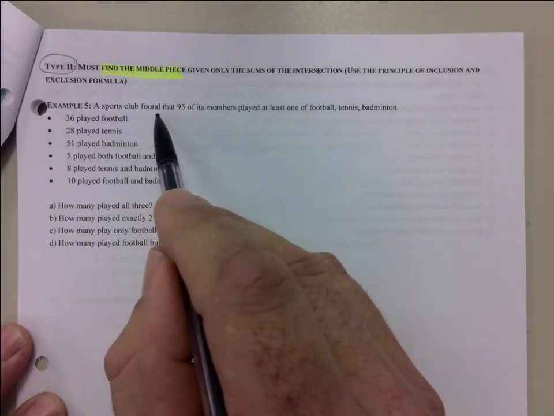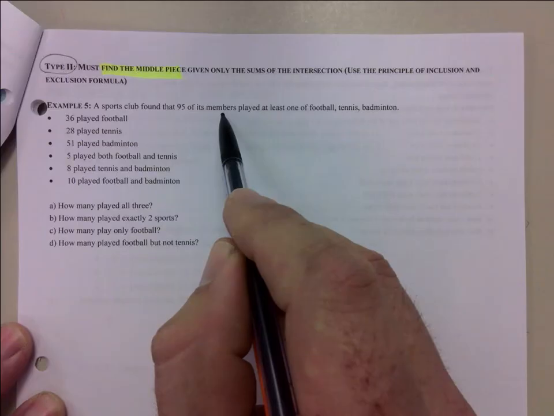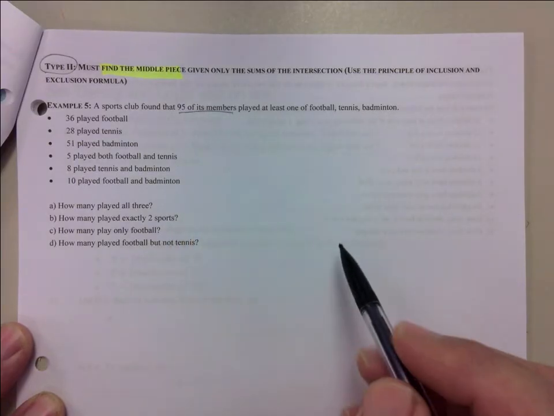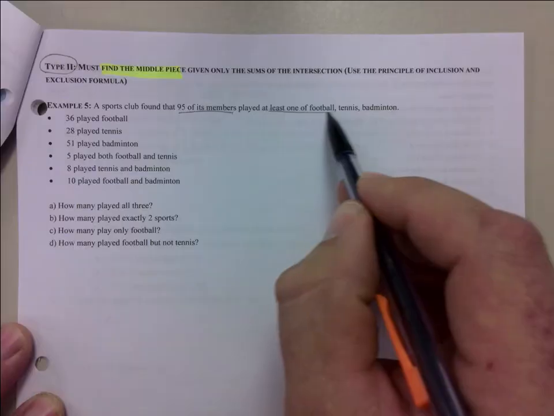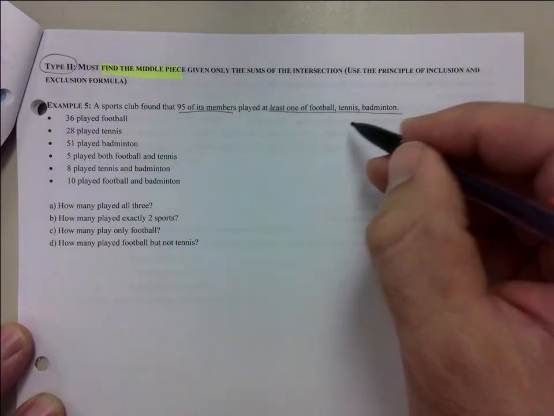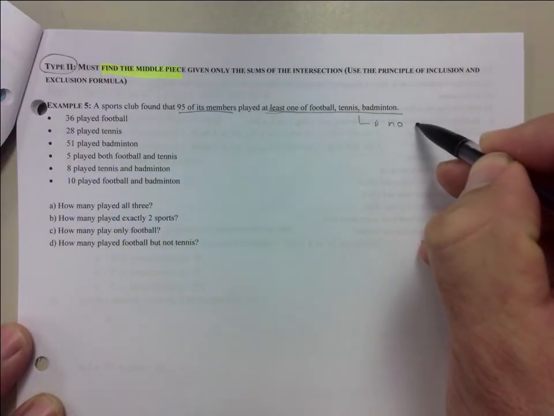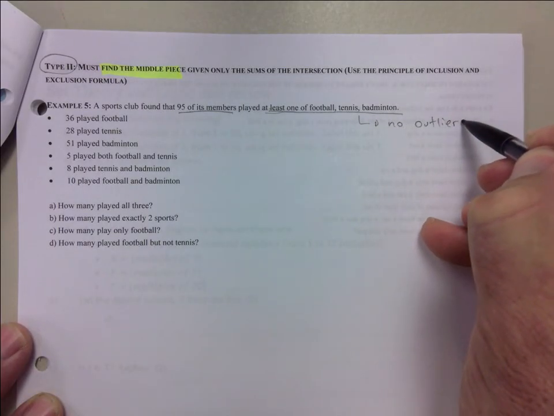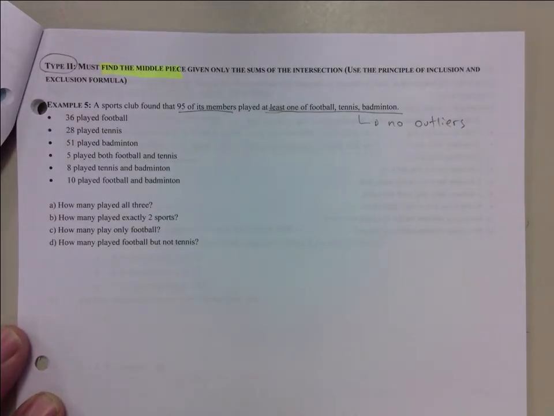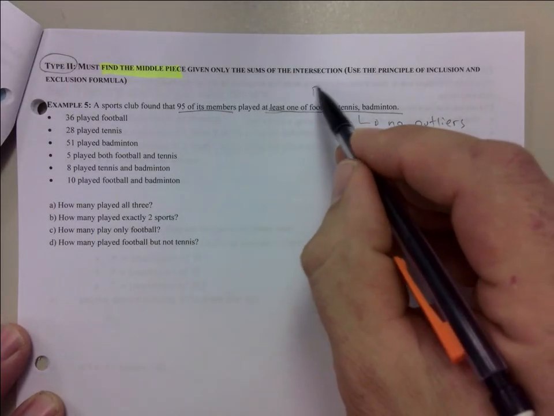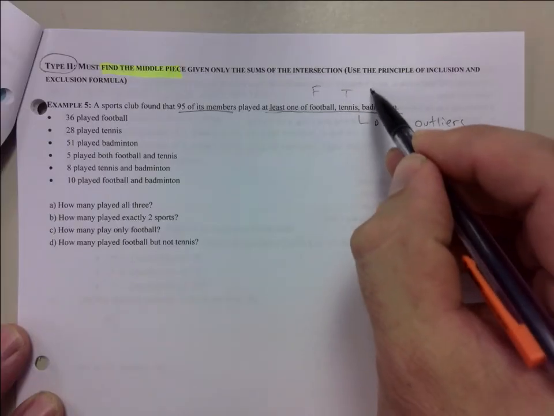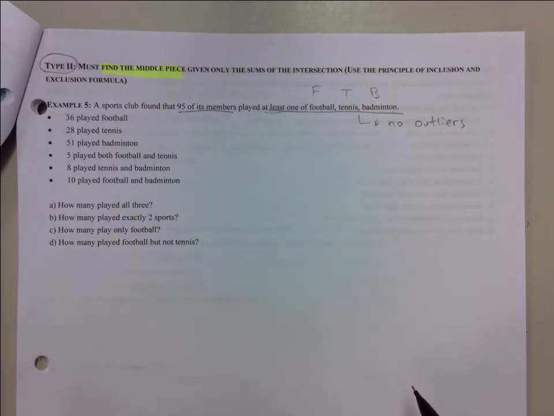A sports club found that 95 of its members, no talking now, okay, please? 95 of its members played at least one of the following sports. If it says at least one, what does that tell us? No outliers, conveniently. Don't get too used to that. And so I'm going to call this F for football, T for tennis, B for badminton, okay?